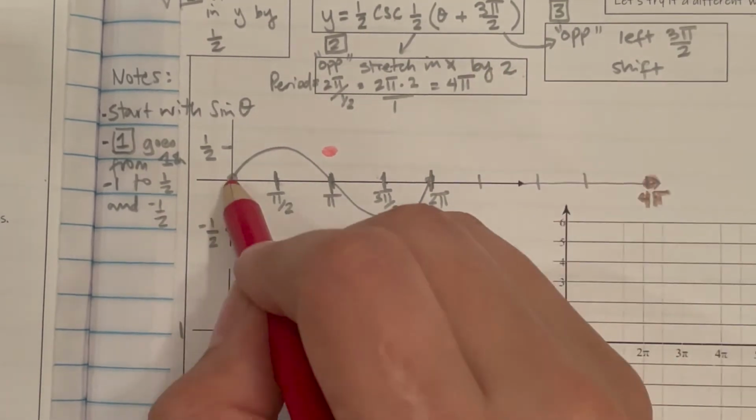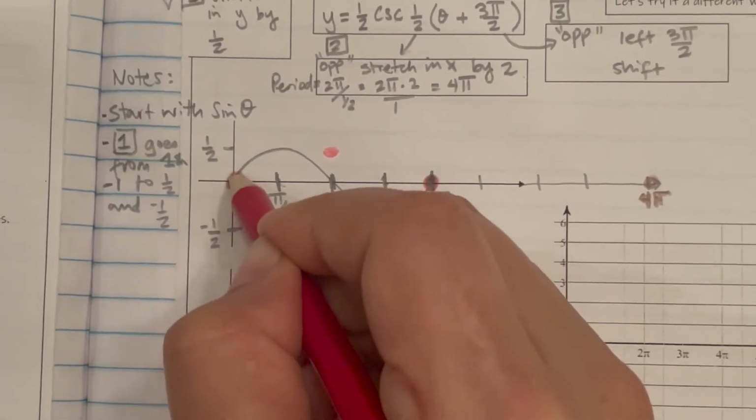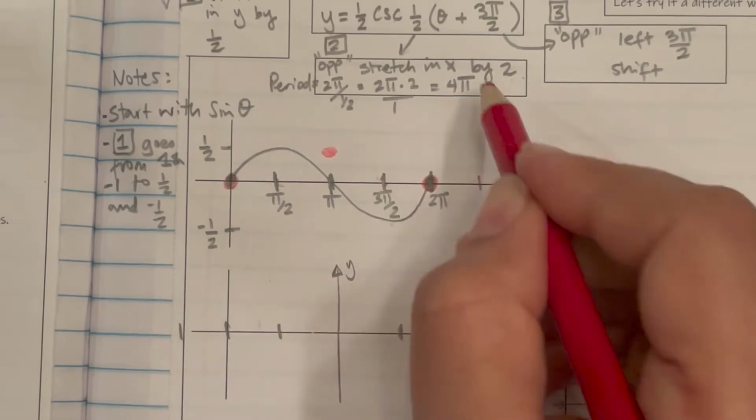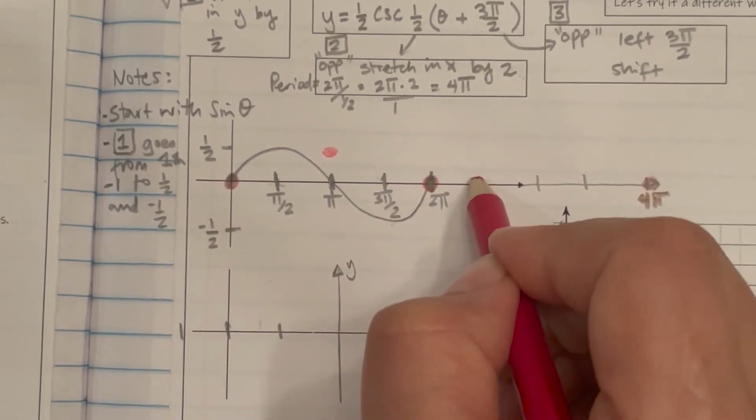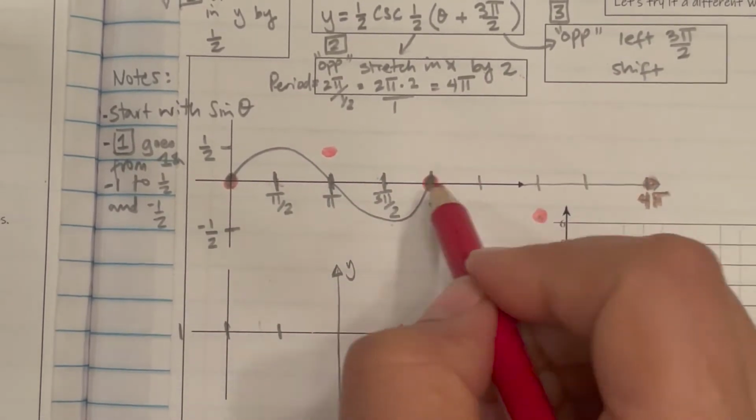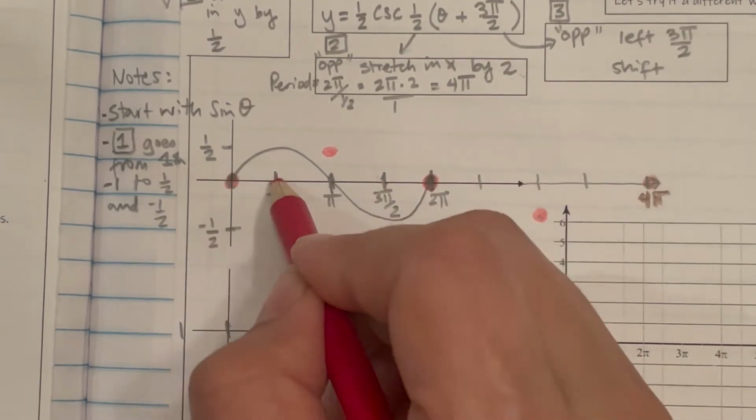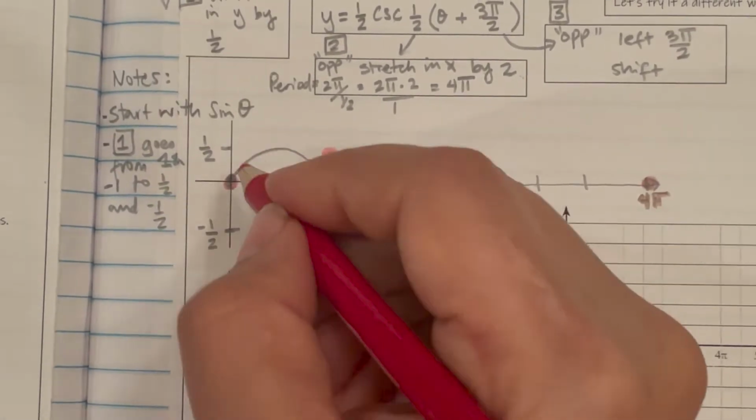All right. To get to where it intercepts the x-axis, it was 2 boxes. You multiply that by 2, it becomes 4 boxes. The minimum was 3 boxes. To get to the new one, you multiply by 2, it's 6 boxes. So this is what my new graph looks like. Okay, so go ahead and graph it in.